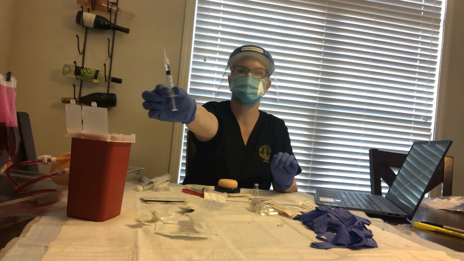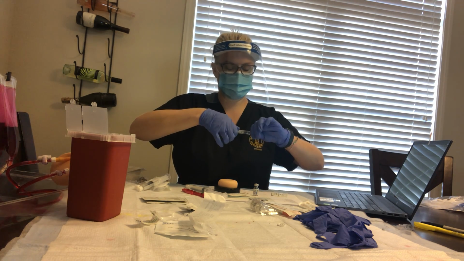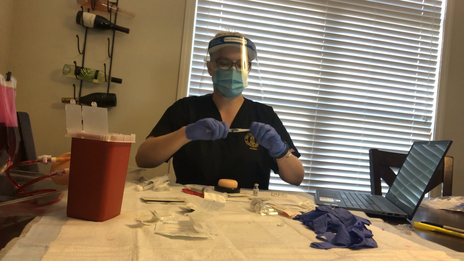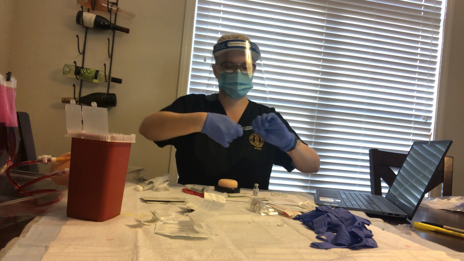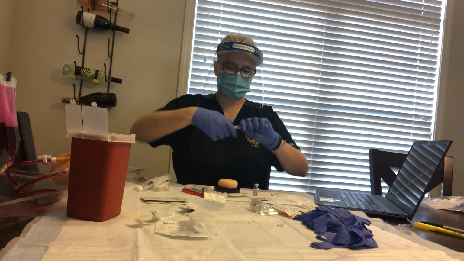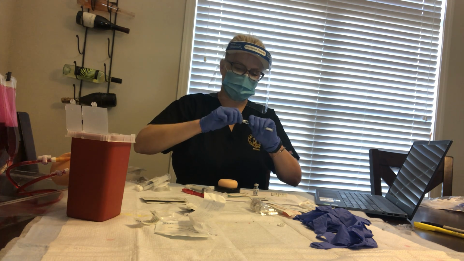So then I will need to remove the, I'm sorry, I need to recap. Since this isn't sharp, I'll just go ahead and use this, but normally I would do the scoop method where I just remove this. It's very difficult to get off.